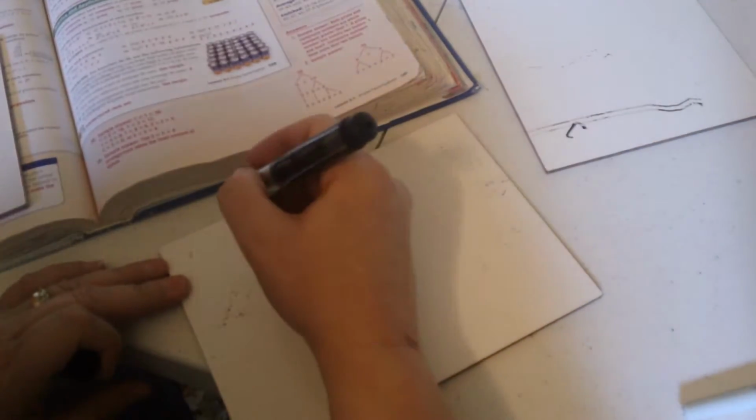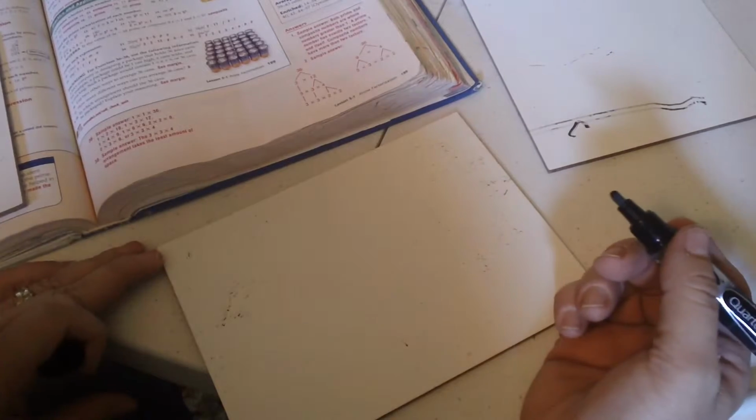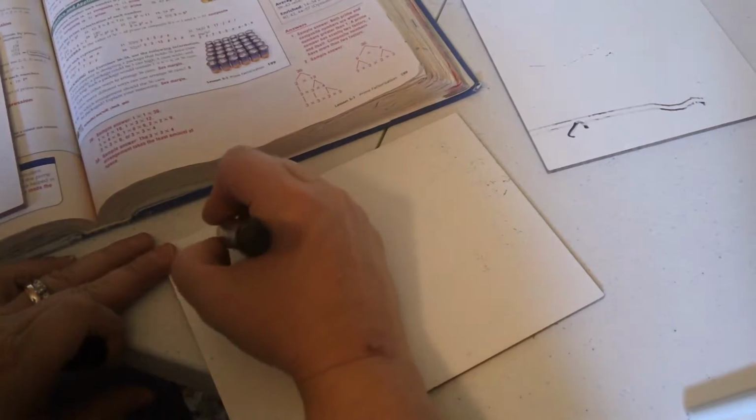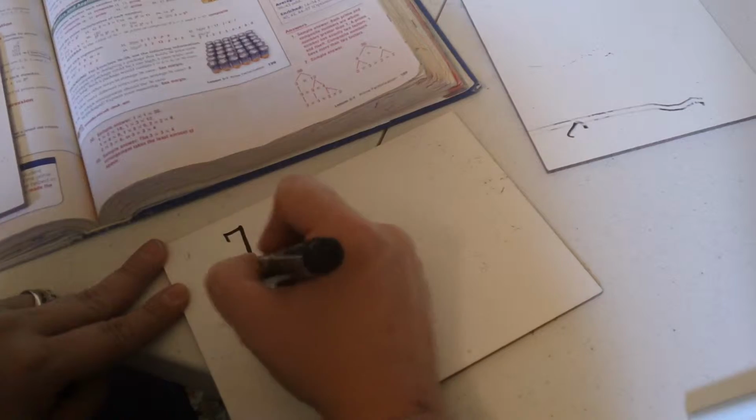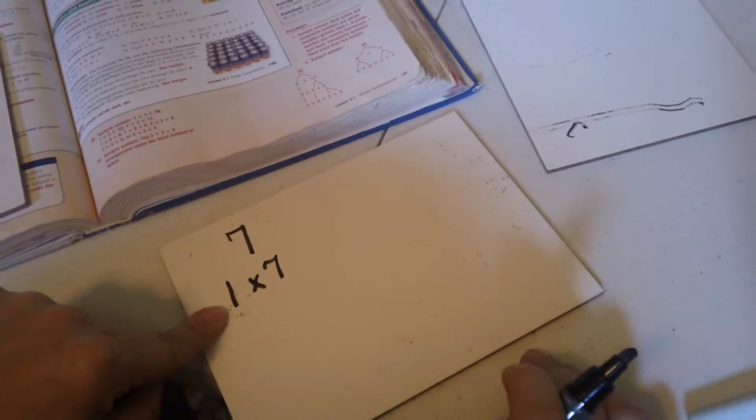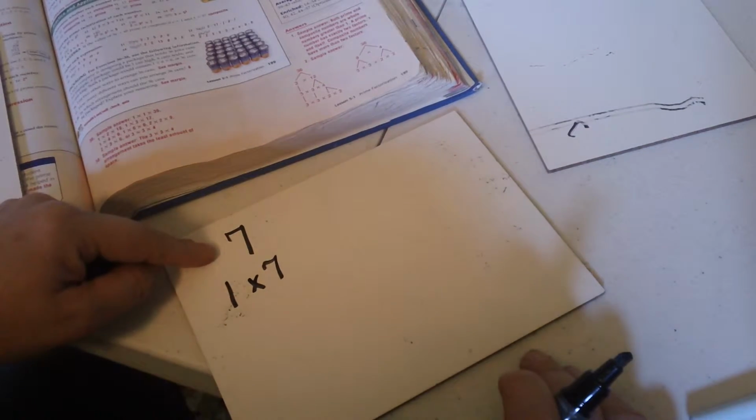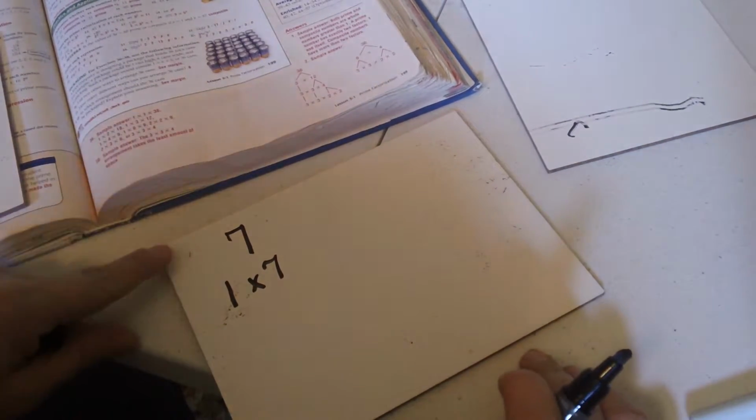Okay, this is lesson 5-1, and the first thing we're going to talk about is prime and composite numbers. Now, if I asked you to tell me whether a number was prime or composite, say it was the number 7. 7 is prime because the only factors of 7 are 1 and 7. By factors, we mean two numbers we can multiply together to get that number. And so 7 has two factors, 1 and 7.